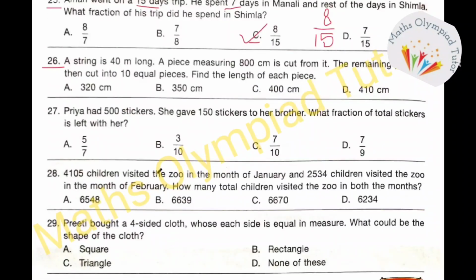Question 26 is, there is a string which is 40 meter long. Now what are we doing here? A piece measuring 800 centimeter is cut from it. The string is in meter and the piece that we are cutting out of it is in centimeter. So the units are different. The remaining piece is then cut into 10 equal pieces. We have to find the length of each piece. So a string of 40 meter is there. We are cutting a piece of 800 centimeter. So to find the length of the remaining piece, we need to subtract 40 meter minus 800 centimeter.